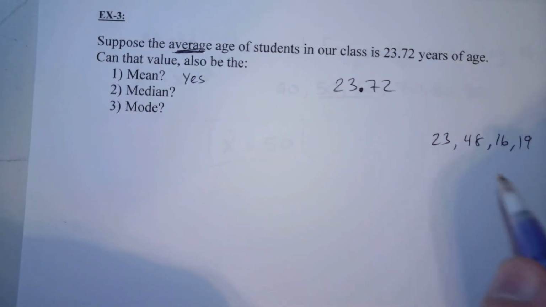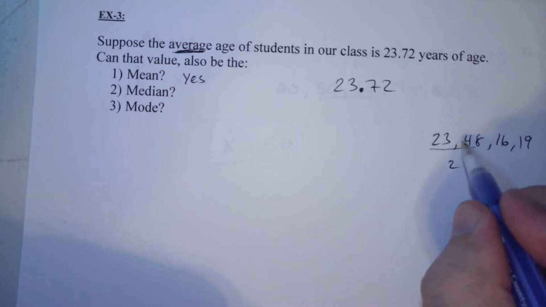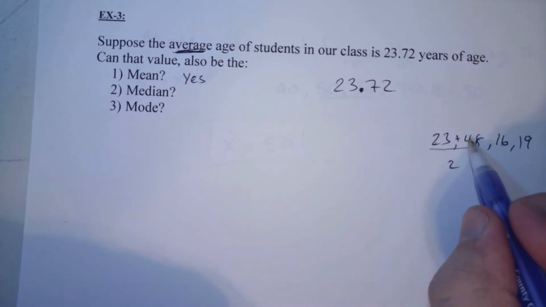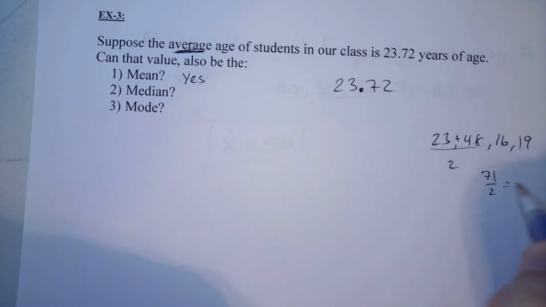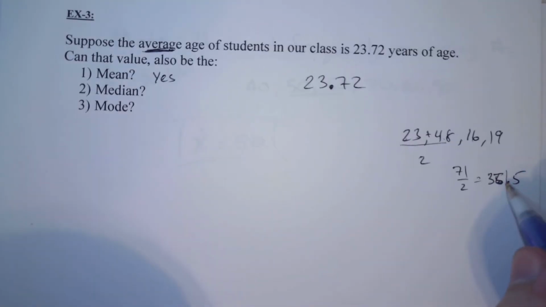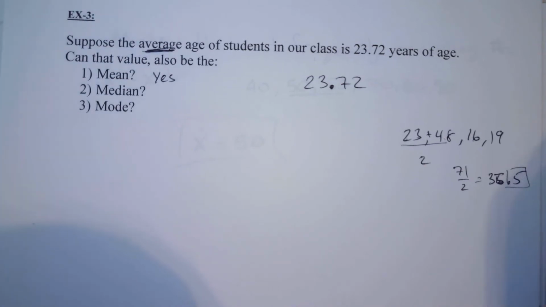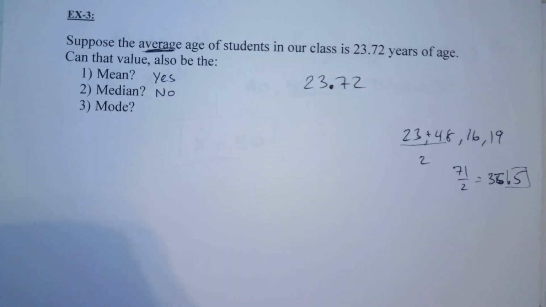So when you add two integers together, let's say those two, and divide by 2, 71 over 2 is 35.5. So it should always be a 0.5 or 0.0. So no, it can't be the median.